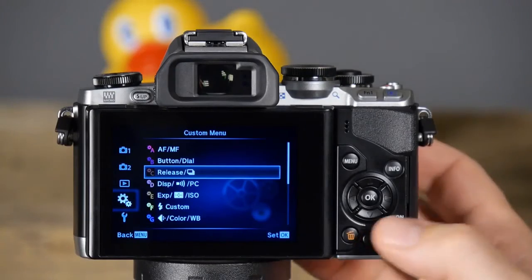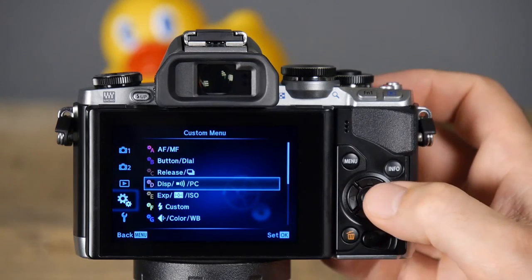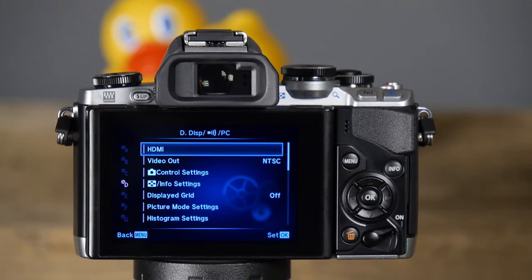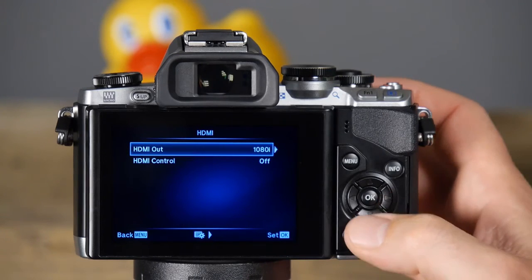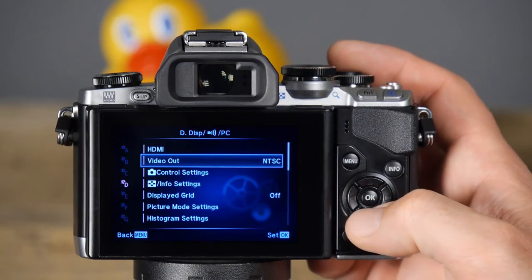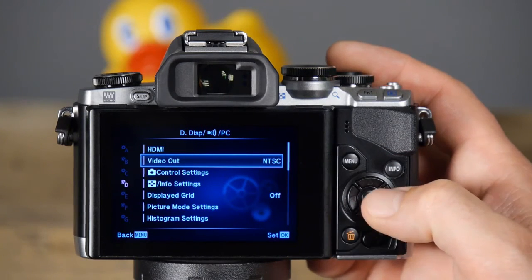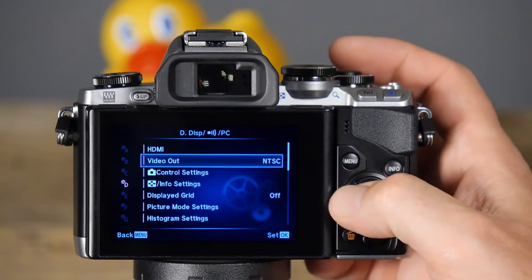The next custom menu is Menu D, Display, Sound PC. The first menu item is HDMI, which will allow you to make adjustments to the HDMI settings when you're connecting the camera to an HD TV. HDMI out will allow you to choose the digital video signal format, and HDMI control will allow you to enable the camera to be controlled with a compatible TV remote control. The next item is Video Out, where you can choose from NTSC or PAL. If you're in the United States, you'll want to select NTSC.